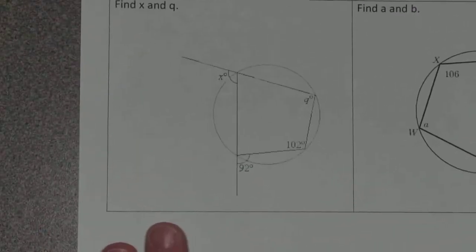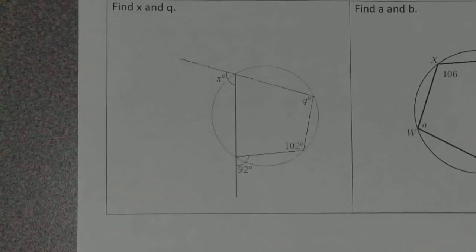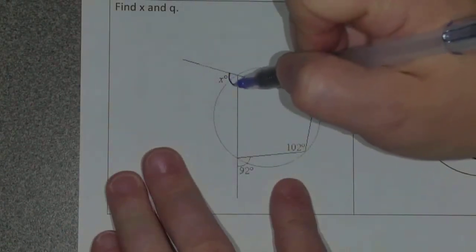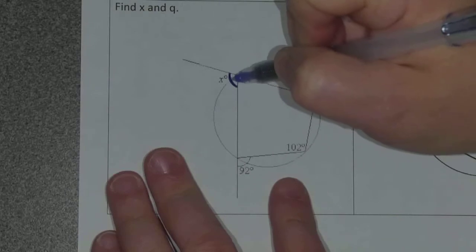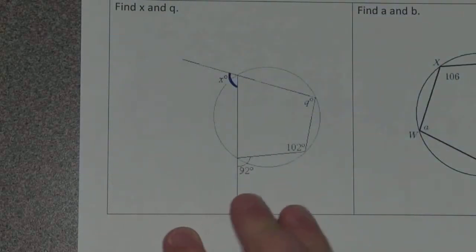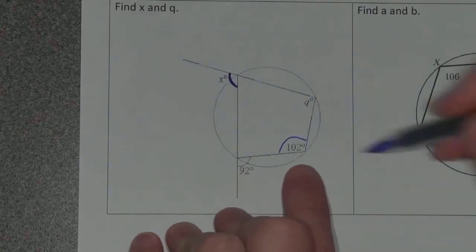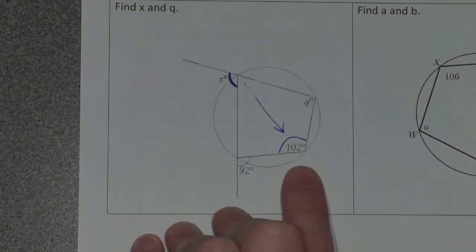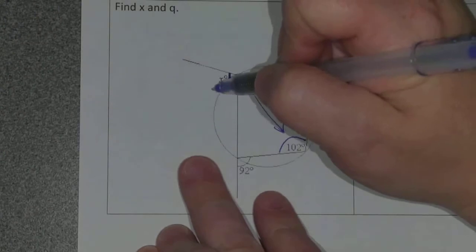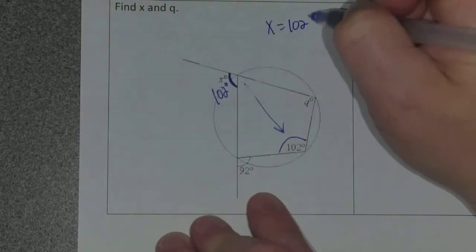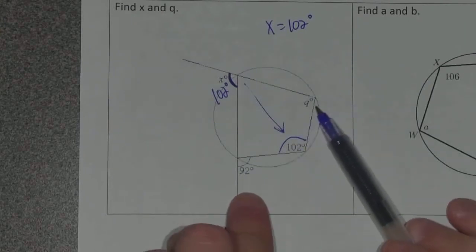All right, another problem here. We're finding x and we're finding q. So this angle and this angle. Does anybody remember how I told you you could find this outside angle right here? It's equal to the opposite angle. Here's my opposite angle right here. So what's that outside angle going to be? 102. That wasn't too bad, right? X equals 102 degrees.